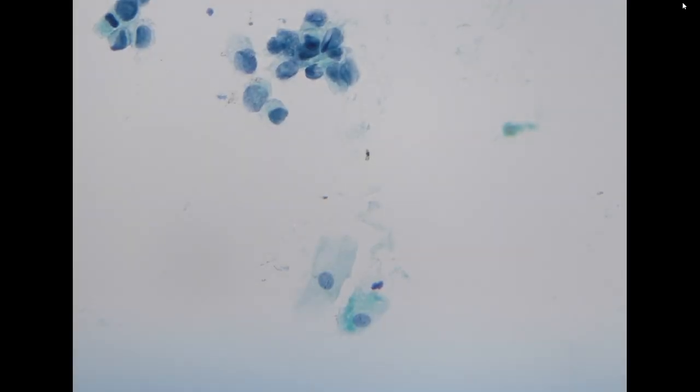So this is a urine specimen. So this is a cytospin preparation. As you can see, the cells were concentrated at the periphery of this circle. And there was a spot that you can see.